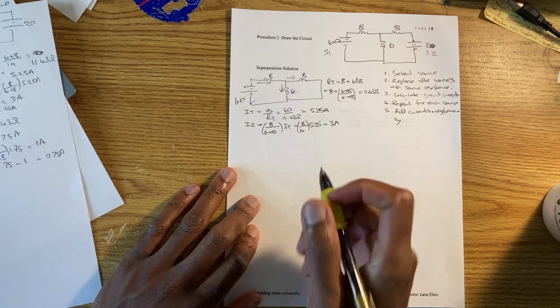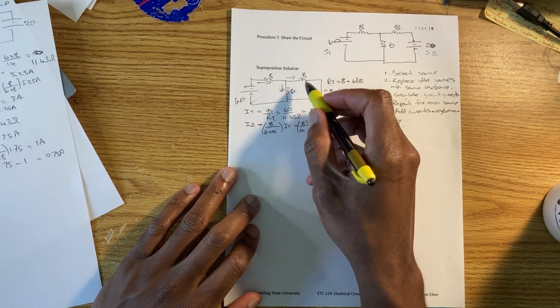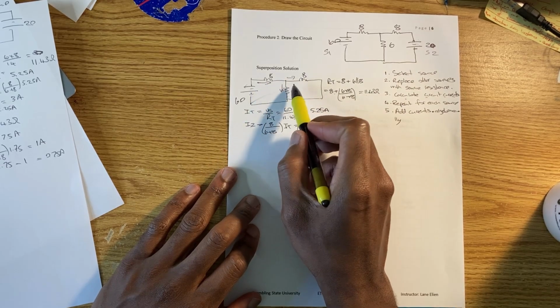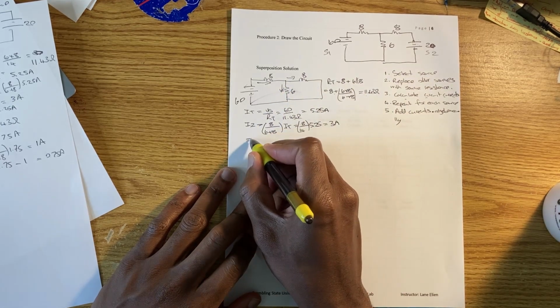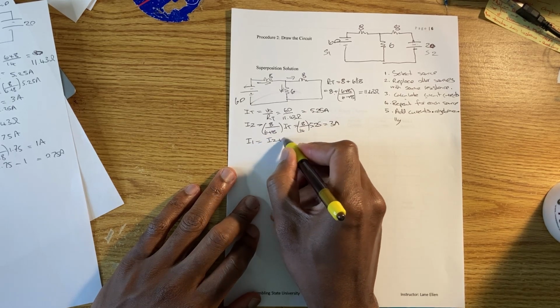We can calculate the other current using the same method, or we can simply subtract, because we can see that I1 is equal to I2 plus I3.